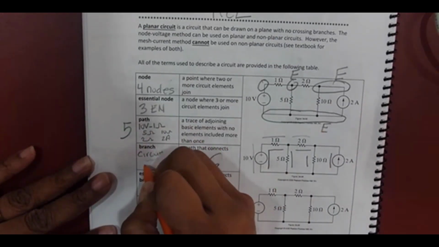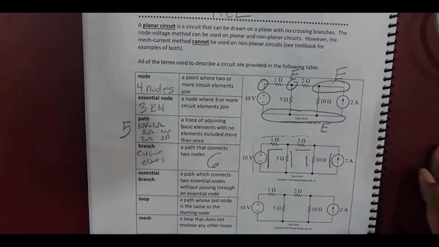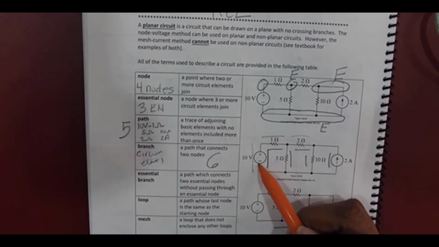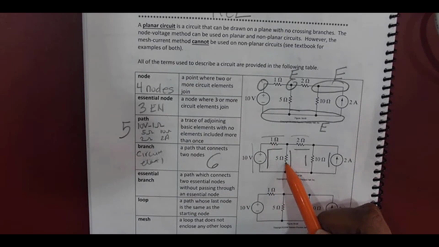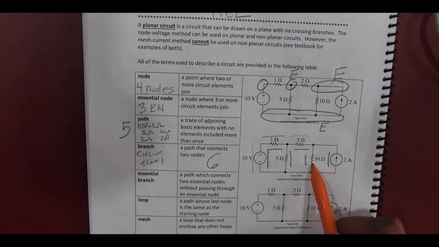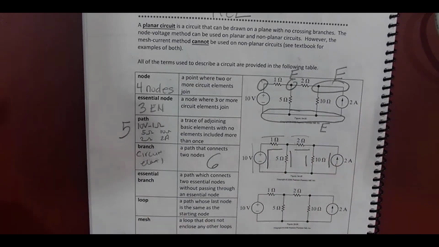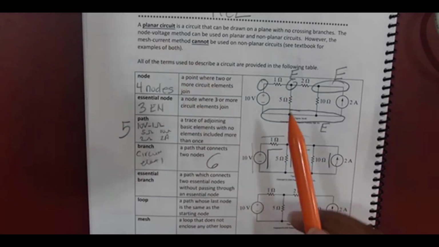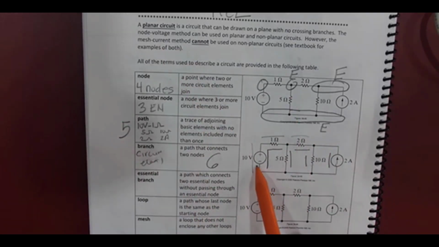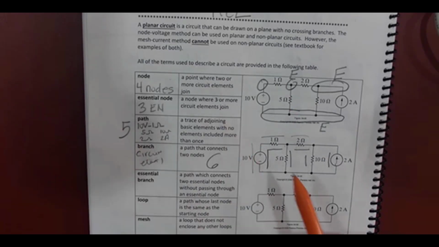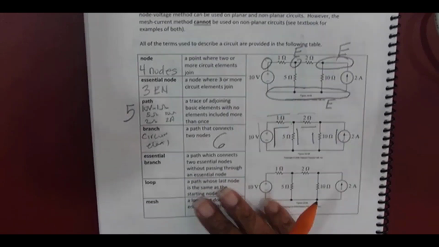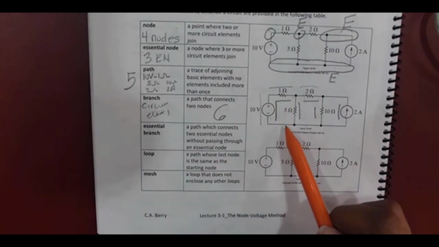So there's lots of paths in a circuit, right? Because I could count all of them. I could say the 10 volt to the 1 ohm to the 5 ohm is a path. Or the 5 ohm to the 2 ohm to the 10 ohm is a path. Or the 10 ohm to the 2 amp. So as long as I stop and start at different nodes, it's a path in the circuit. Does that make sense? But I'm only interested in the ones that don't cross over a connection point, because those are the ones I'm going to end up using for my KCL. Right? So a path is any connection point where I don't go back to the same node. I don't use it more than once.